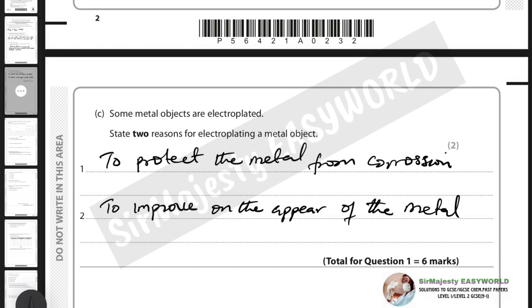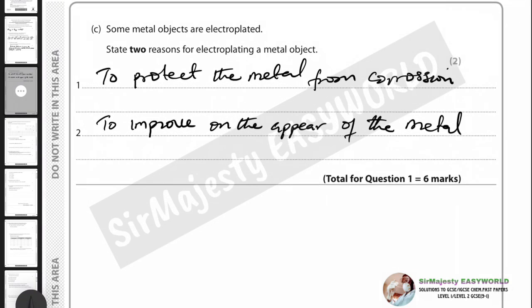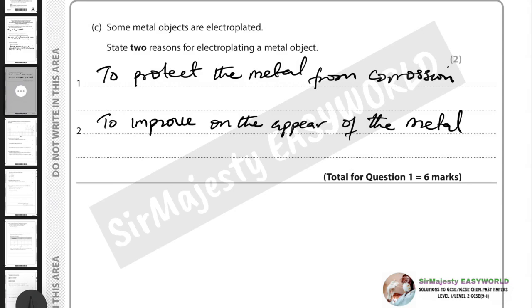Like commonly, the earlier roofing sheet that was used in building was actually iron, but iron is very much prone to corrosion, and the iron oxide formed is never protective, unlike the oxides of some metals like aluminum oxide, which is actually protective, but iron oxide, iron 3 oxide, is not. So to prevent iron from rusting, it is now coated with zinc, and that is what we used as a roofing sheet. Remember, coating anything with zinc, we call it galvanizing.